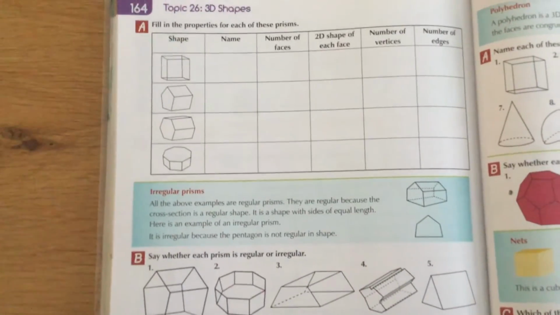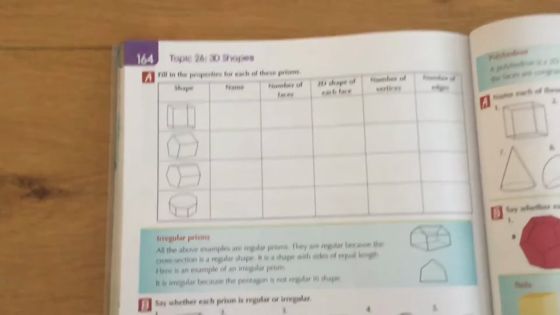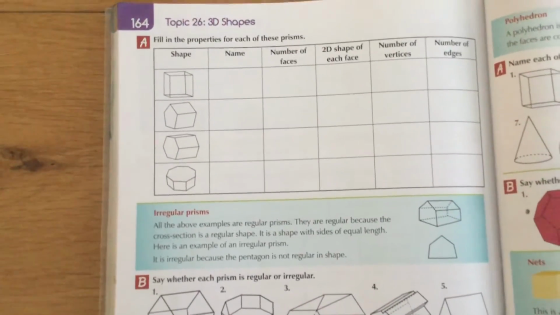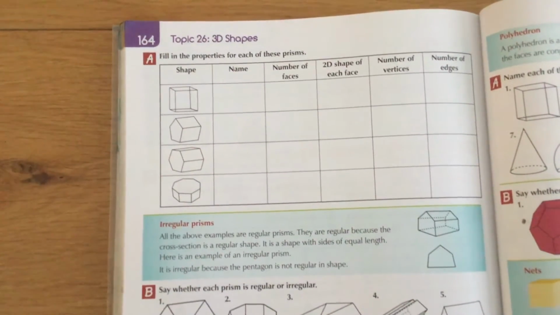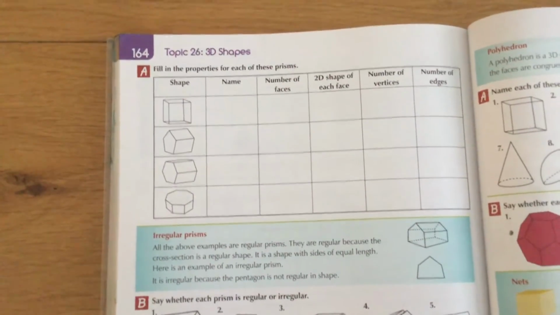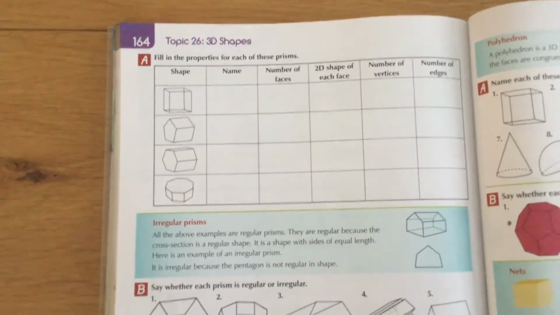But here they're talking about irregular prisms. All the above examples were regular. Why? Because the cross section is a regular shape. It is the shape with sides of equal length. That comes from our 2D shapes again. It doesn't really change the whole idea of regular and irregular.